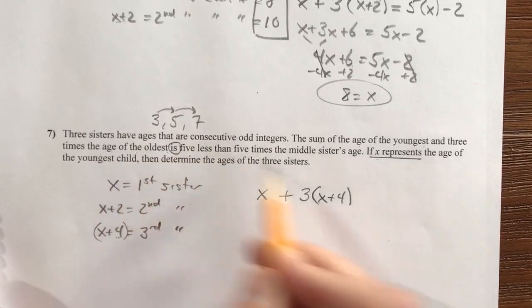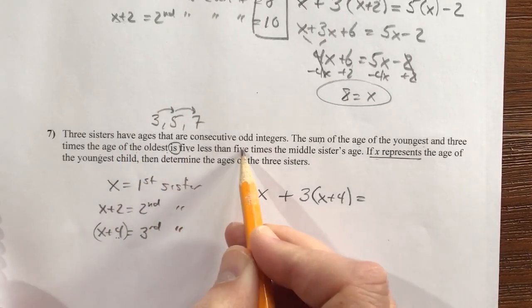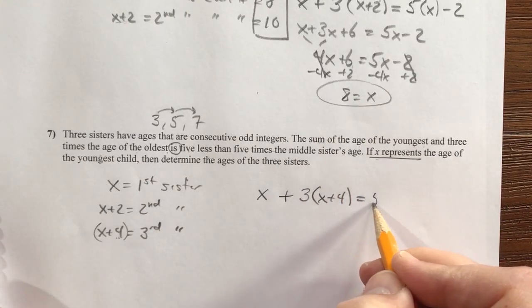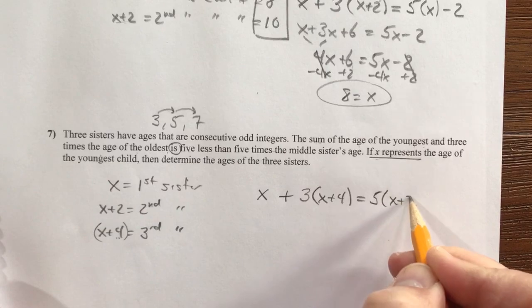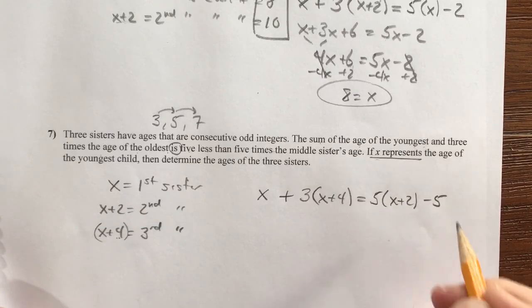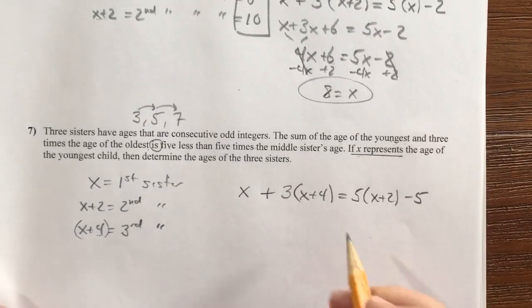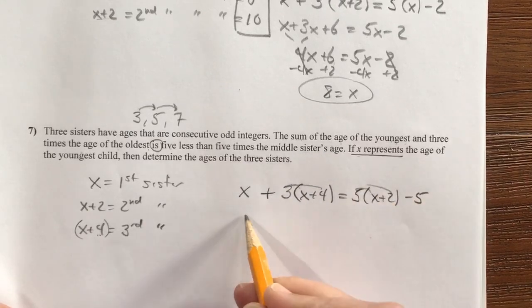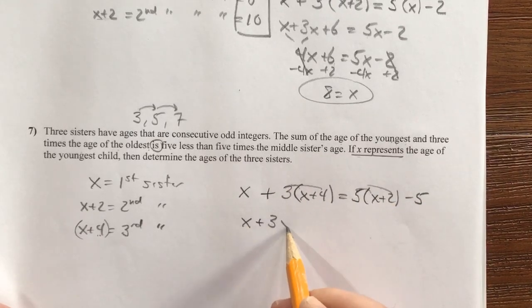X plus 4 is, there's the is, 5 less than 5 times the middle sister. So I gotta do 5 times the middle one, and then 5 less. Subtraction always goes at the end. All right, distribute. Over here, distribute. And we're gonna solve this.